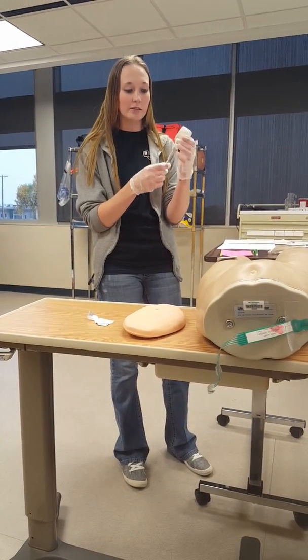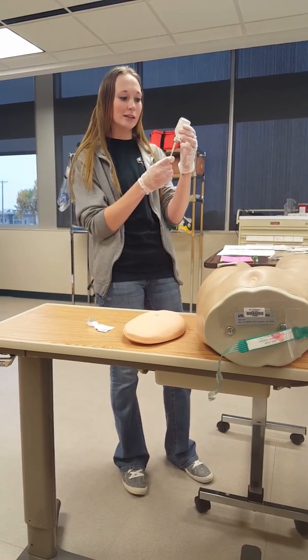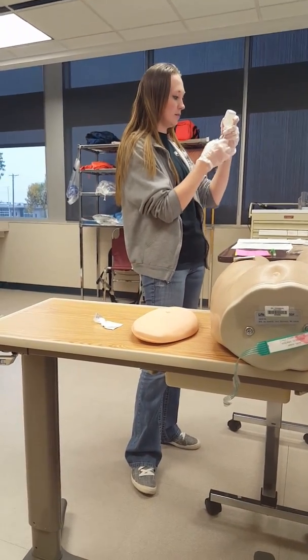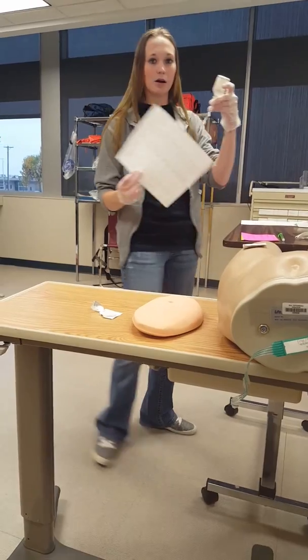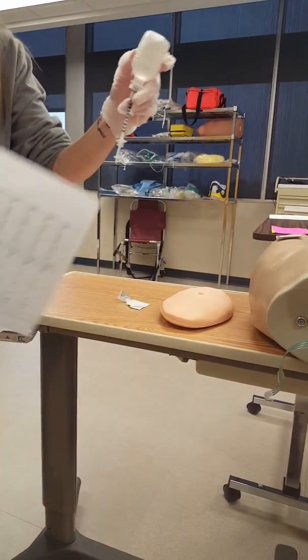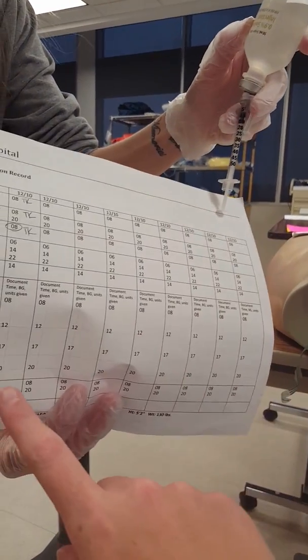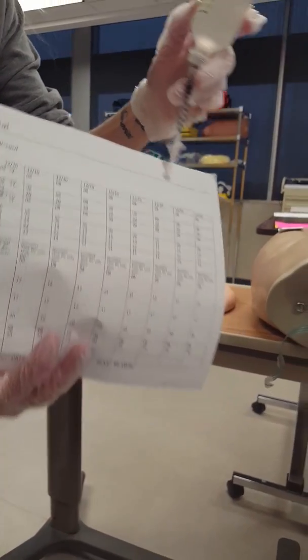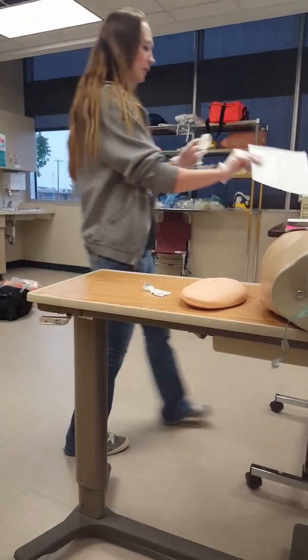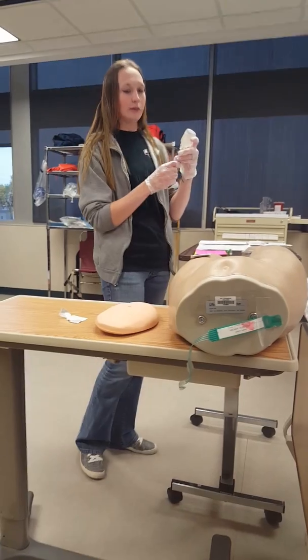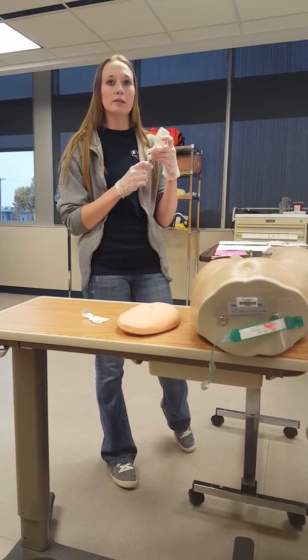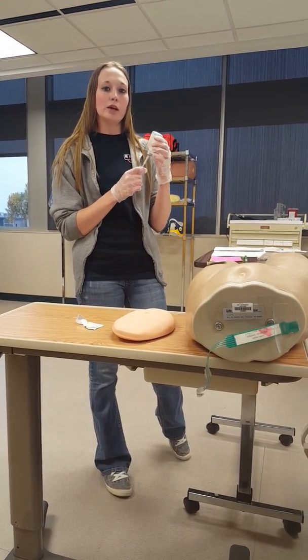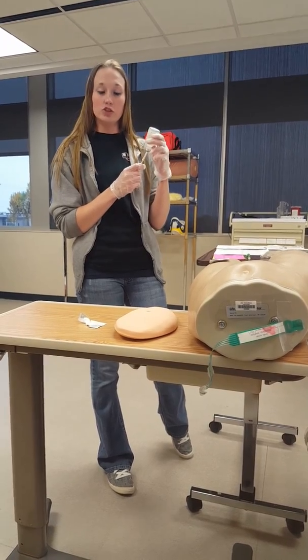Then I'm going to say my 5 rights. Before I do my 5 rights, I'm going to have my other nurse assistant come and check my vial and what I drew up against my MAR. Okay. Good. All right. And then I'm going to do my 5 rights, and that's right patient, right time, right route, right med, and right dosage.